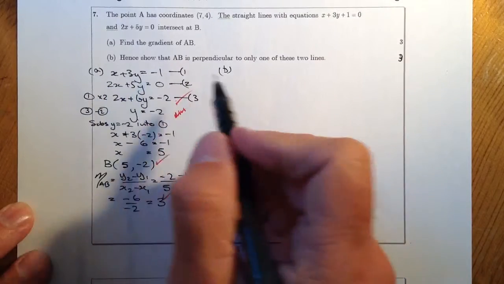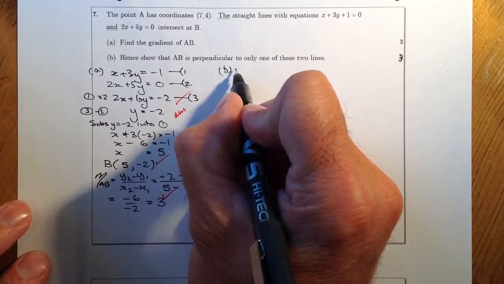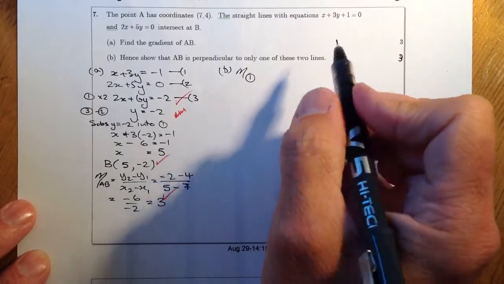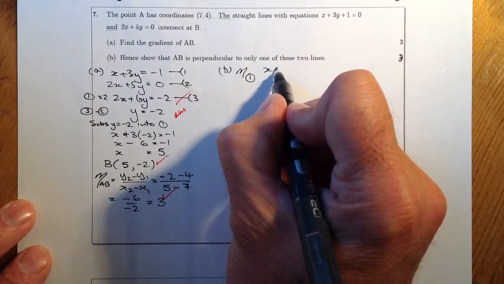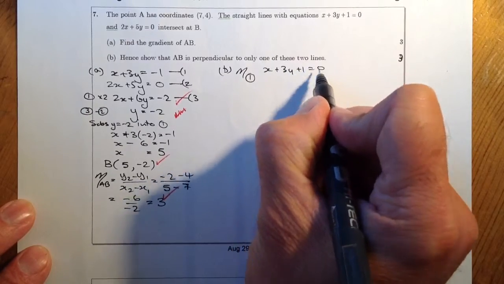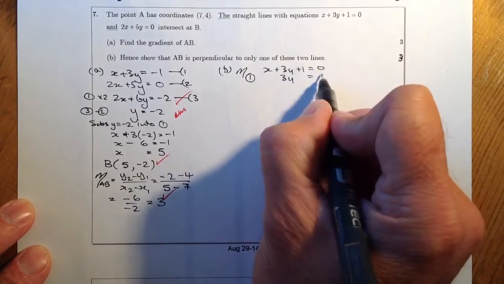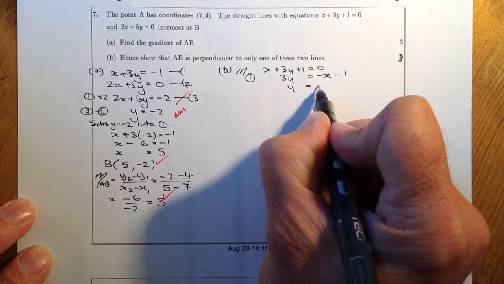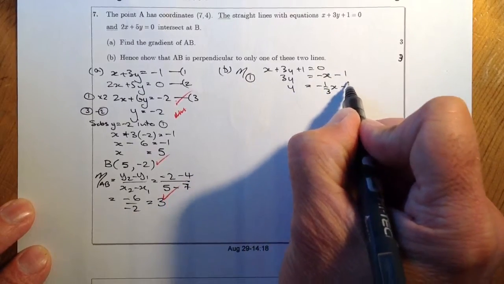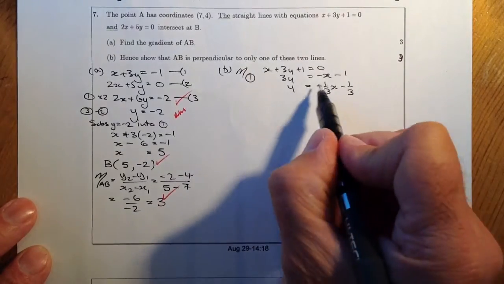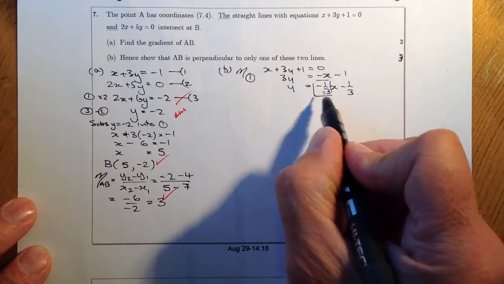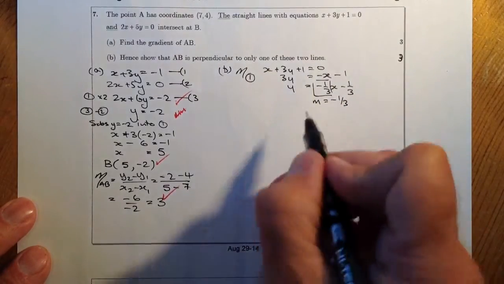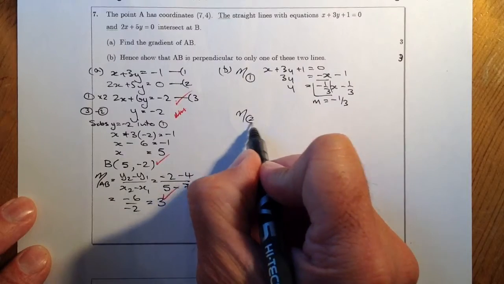Starting with x + 3y + 1 = 0, 3y = -x - 1, so y = -1/3 x - 1/3. So the gradient of this line is -1/3.